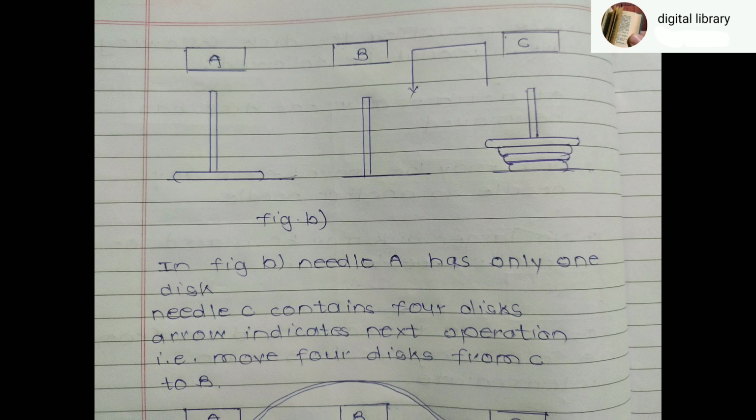In this figure, which is figure B, needle A has only one disc. Needle C contains 4 discs. The arrow indicates the next operation, that is move 4 discs from C to B. So in needle A we have one disc, needle B is empty and needle C has again some discs. So here we are moving from C to B.